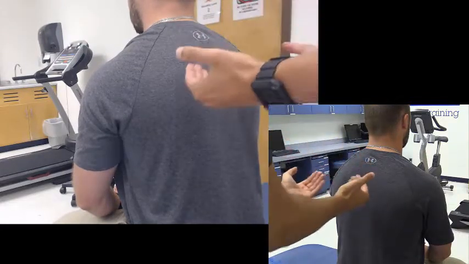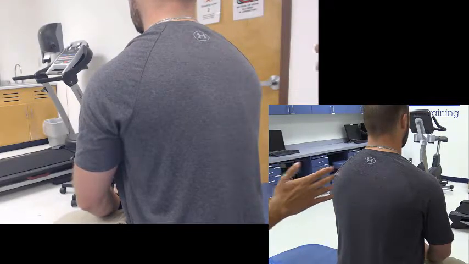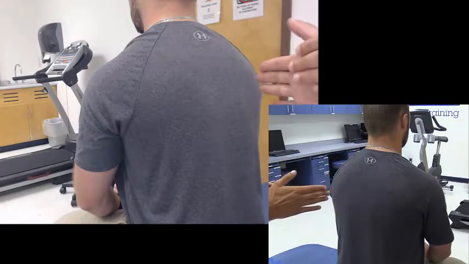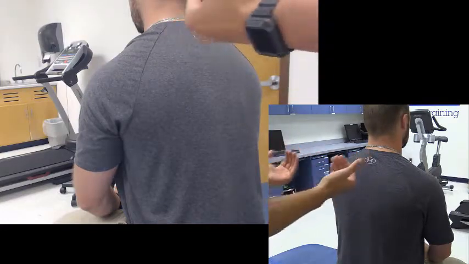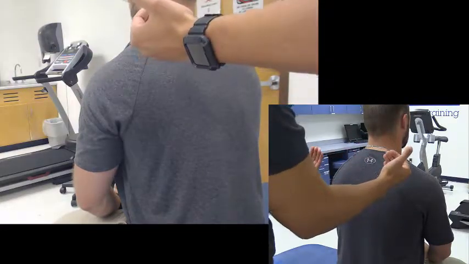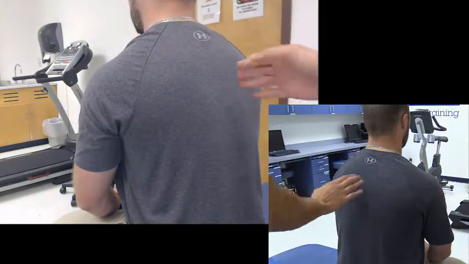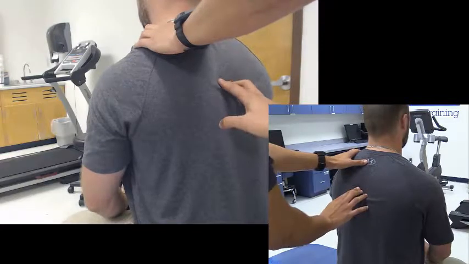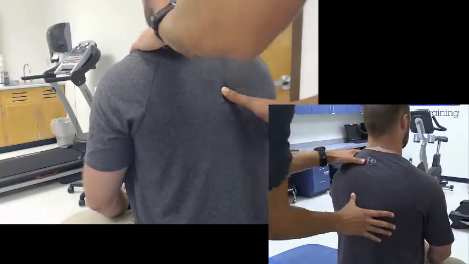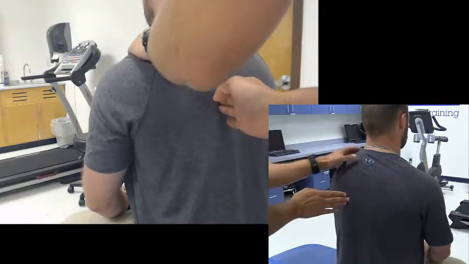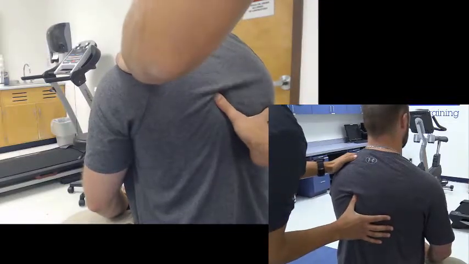So if we have a posteriorly translated rib, what we're going to be doing is pushing in an anterior medial direction through the junction of that rib and thoracic spine. And then because it's posterior, we want to have him activate the anterior musculature to help pull that rib forward. So what we would do is palpate along that T-spine, find where that rib might be. He doesn't have one, but we're going to pretend that he does. So my force is going to be anterior medial through that opposite shoulder. So I'm going to use my thumb, provide that force.